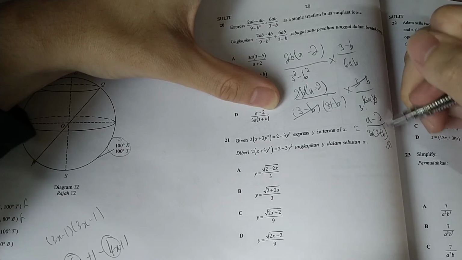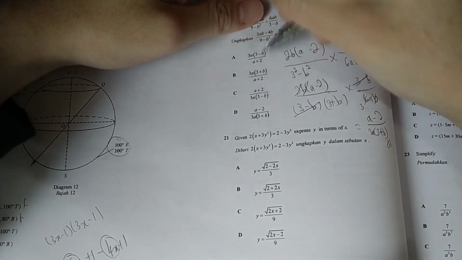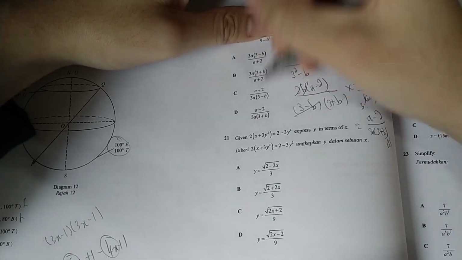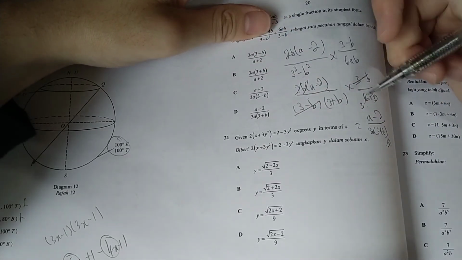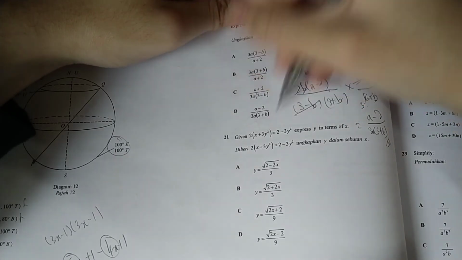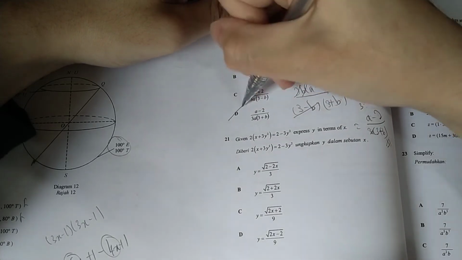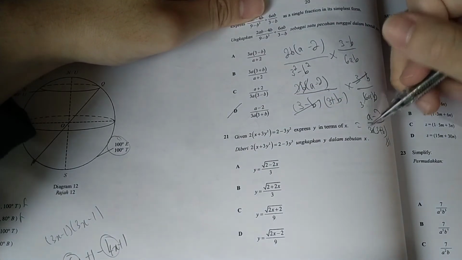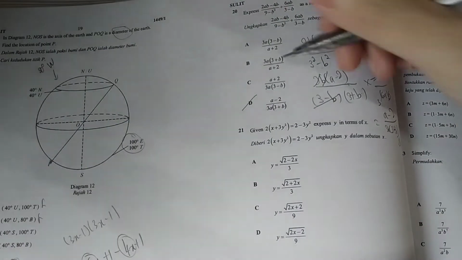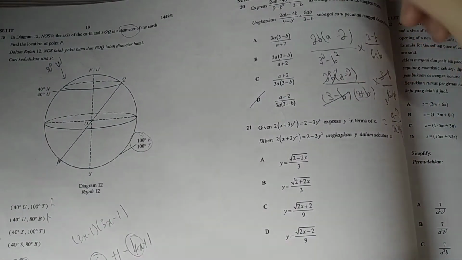Actually you can expand the 3A, but I will not. Do you know why? Because I was looking at the answer while I do it. So I saw all the answers, they did not multiply in. That's why I did not multiply in. Because this is paper 1, right? So you can always look at the choices you have. So A minus 2 over 3A, 3 plus B, so the answer is D. Alright? You can multiply in, but if you multiply in, then you have to take it out again. So why multiply in? Just don't multiply in.